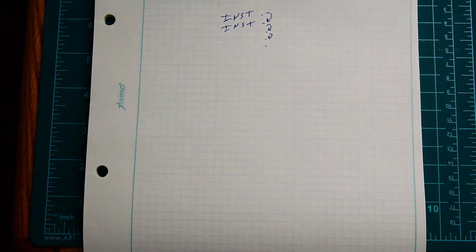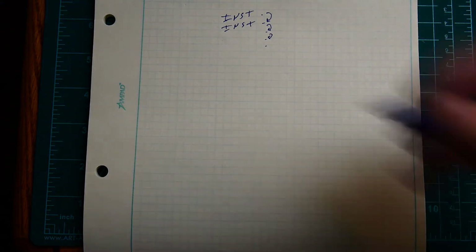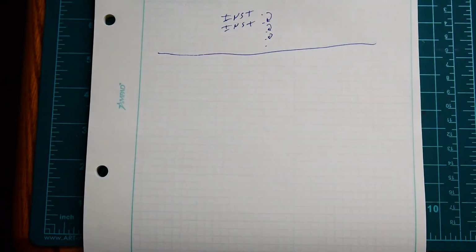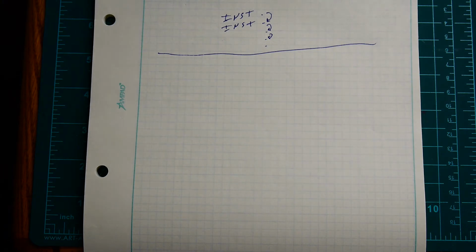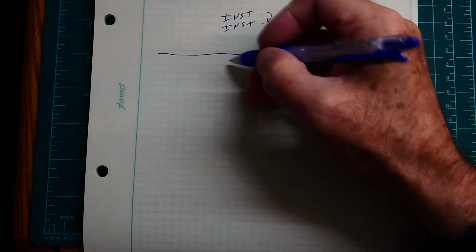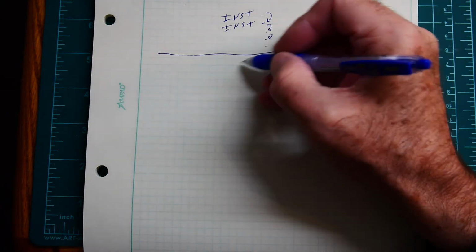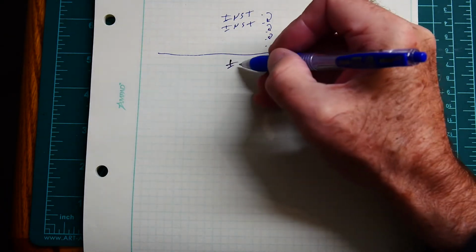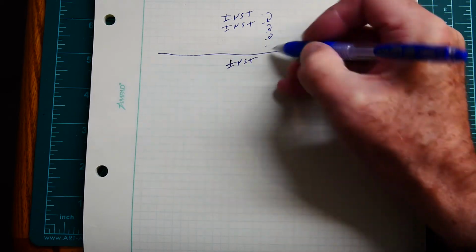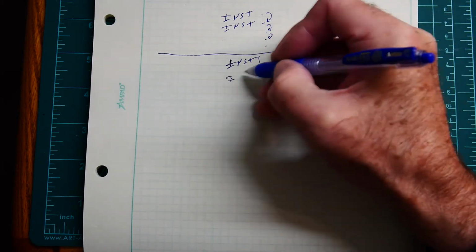All right, so in a higher level language, like BASIC, you have instructions which are actually ASCII characters. And so you would have something like some type of instruction. Instruction 1, instruction 2.